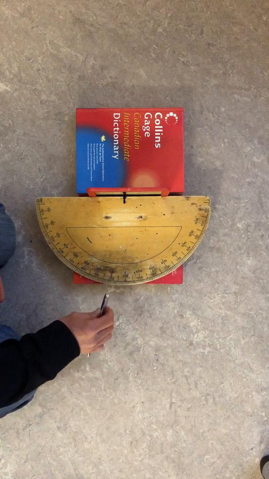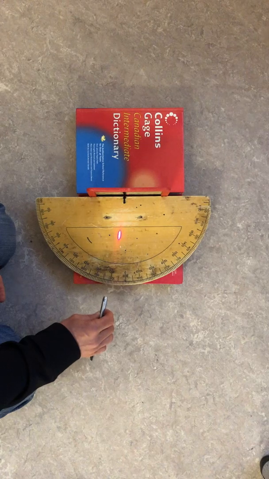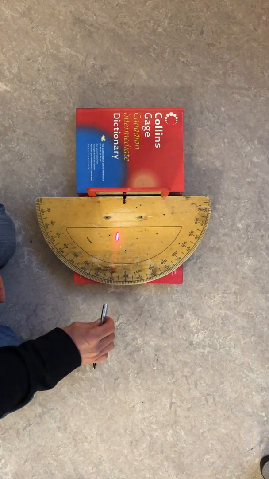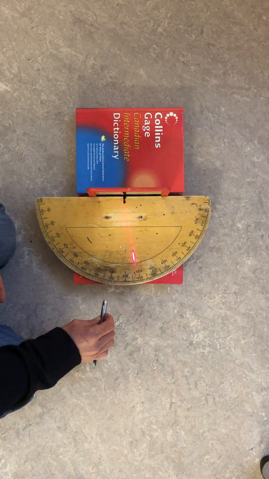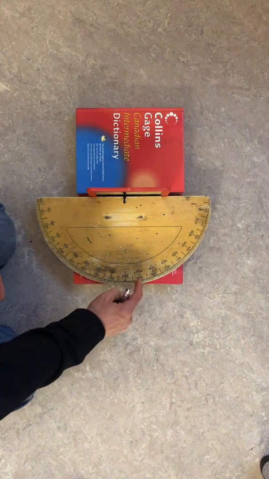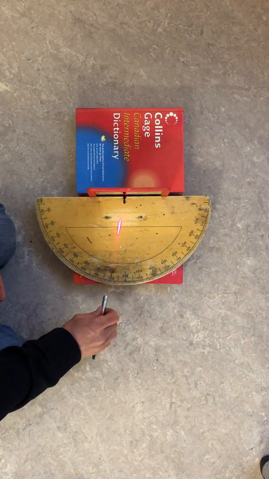But if I move over to an 80-degree angle, and I shoot my light ray to the mirror, you'll see that it comes back on the opposite side on the 80-degree angle.